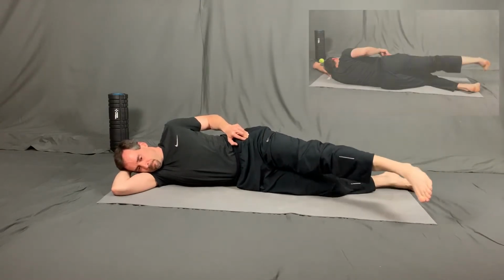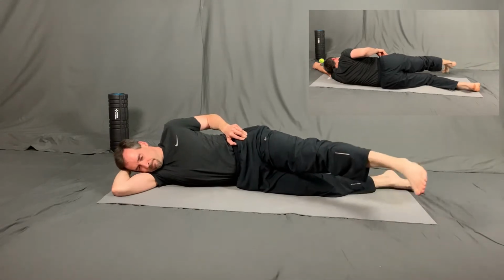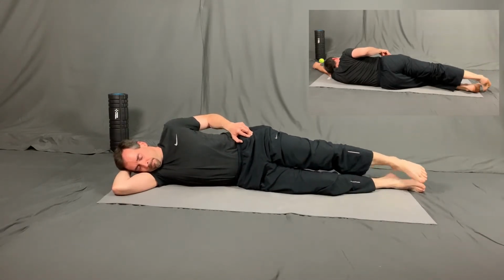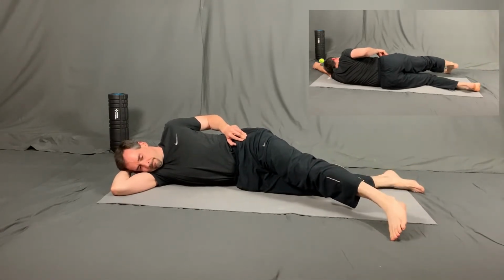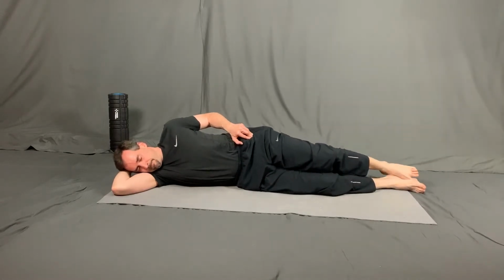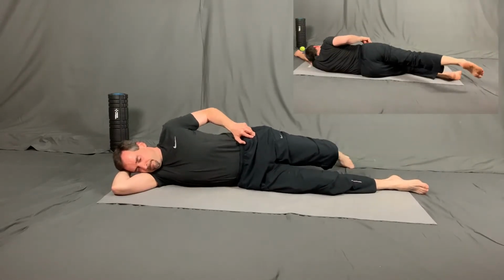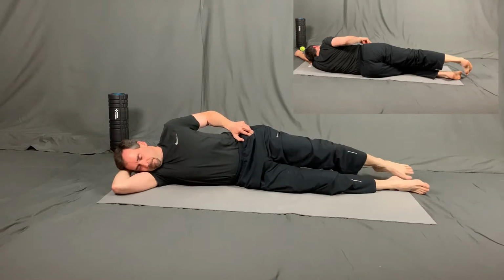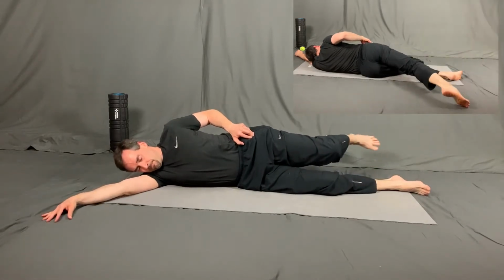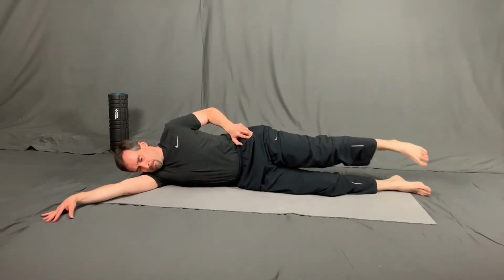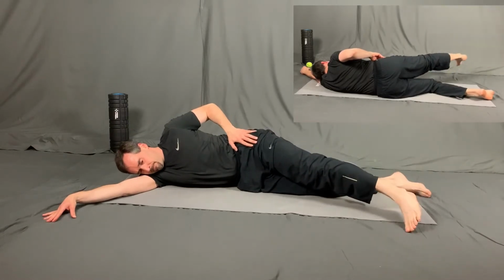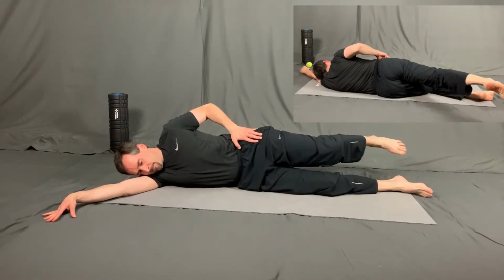Take the top foot and you're going to push it forward and bring it back in a small arch. Do this for 15 to 30 seconds. Now we move our foot backwards in an arching movement, also for 15 to 30 seconds. Now combine both movement sequences for 15 to 30 seconds.